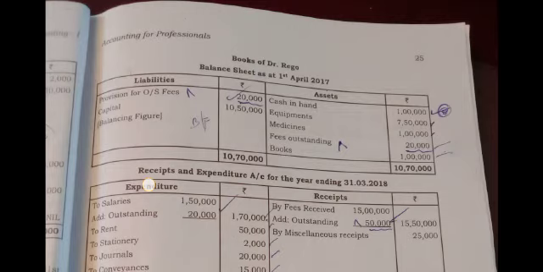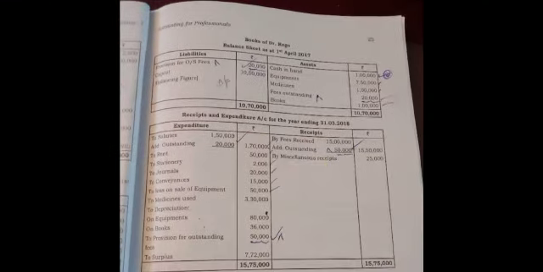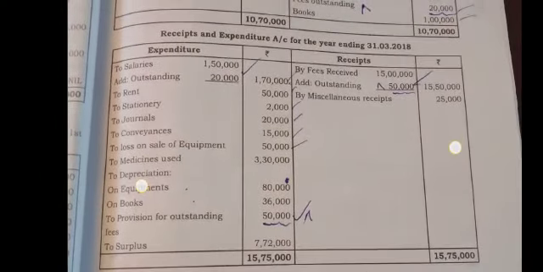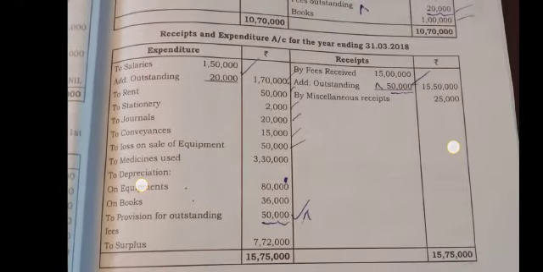Again I am telling, this is the only change compared to a non-trading concern. So in this problem, the right hand side is 10,70,000 and on the left hand side 20,000 we deducted, and finally we get the capital 10,50,000. This is the balancing figure. So next, move on to the solution part. We have already completed the old balance sheet.